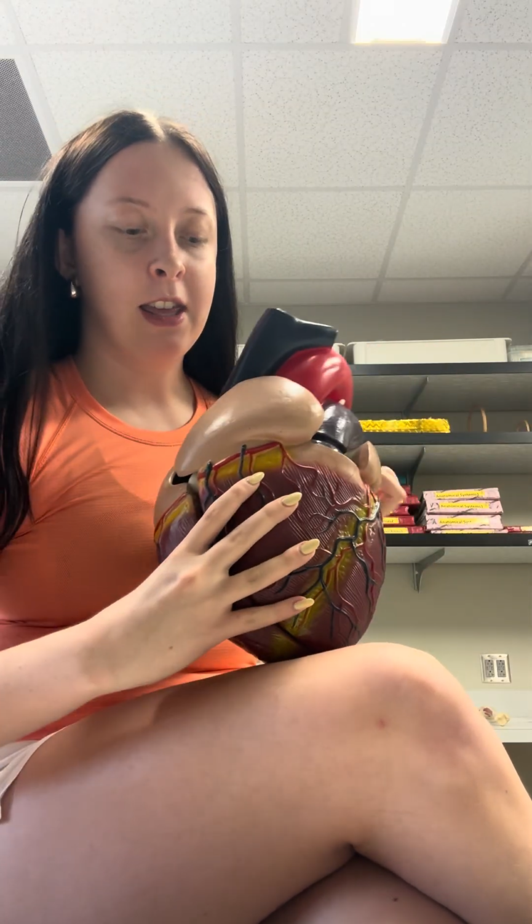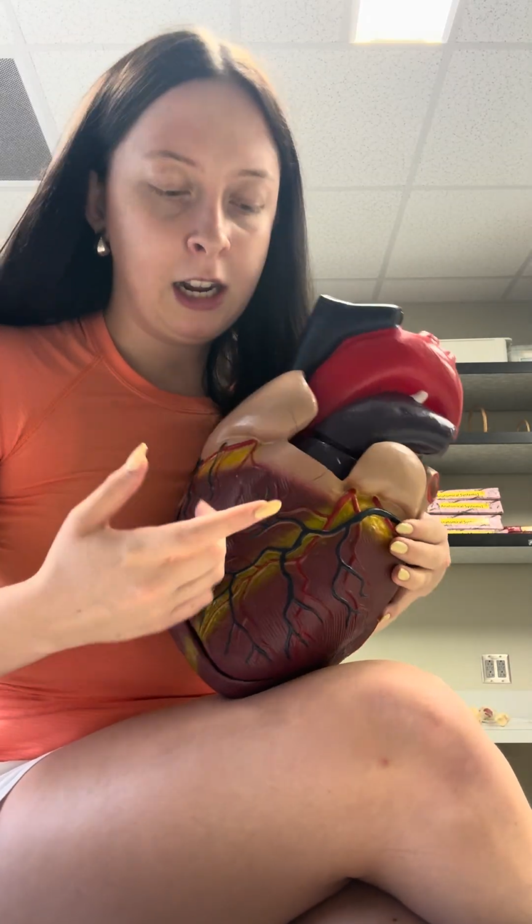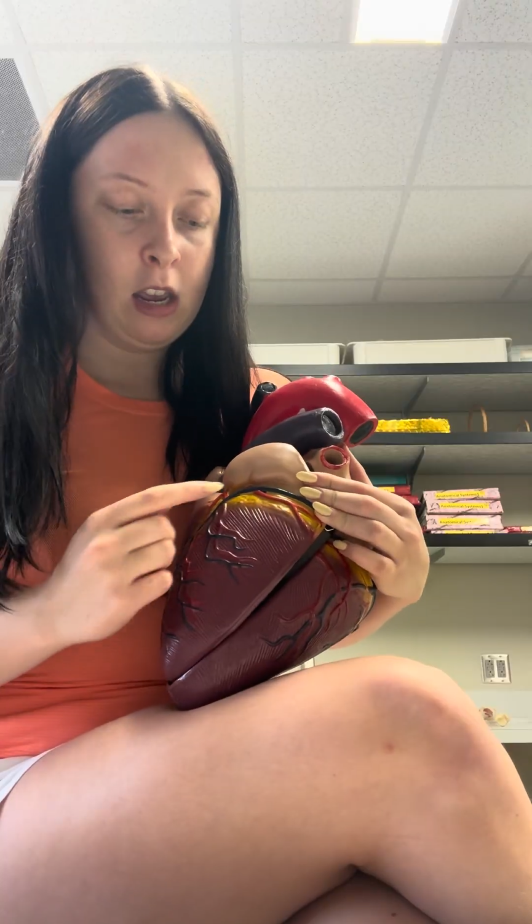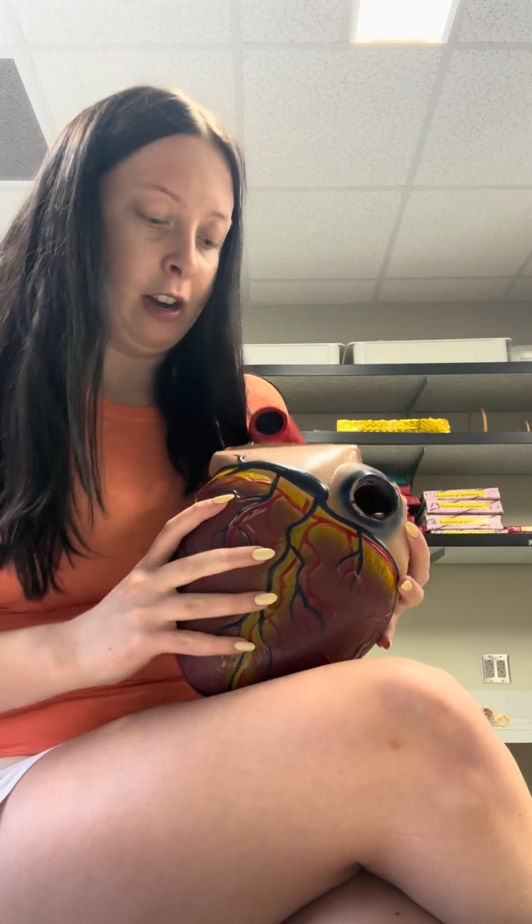So first we have the right coronary artery, and that goes to the right marginal artery, and that runs with the small cardiac vein. And then we have the left coronary artery, and that runs with the anterior interventricular artery, which runs with the great cardiac vein. And then we have the circumflex artery right there. And then in the back we have the coronary sinus. And then we have the posterior interventricular artery, which runs with the middle cardiac vein.